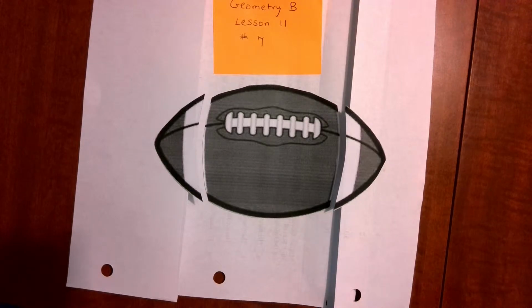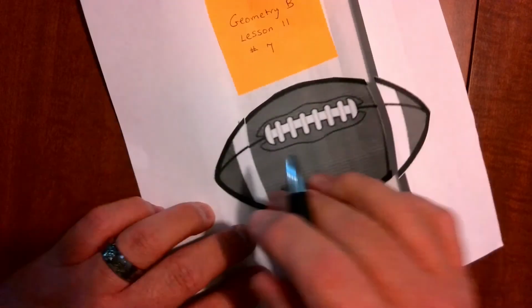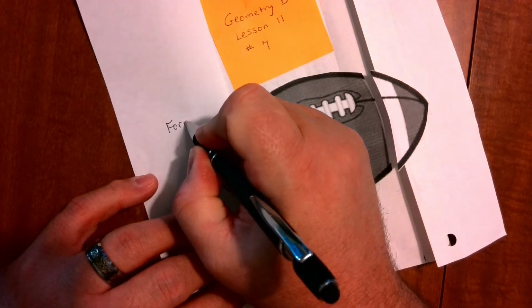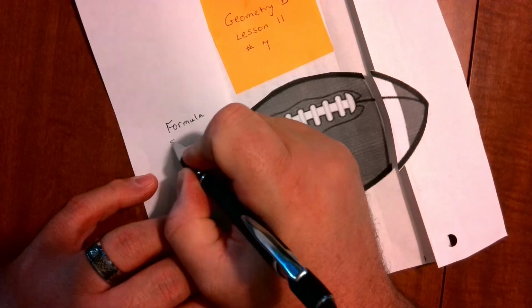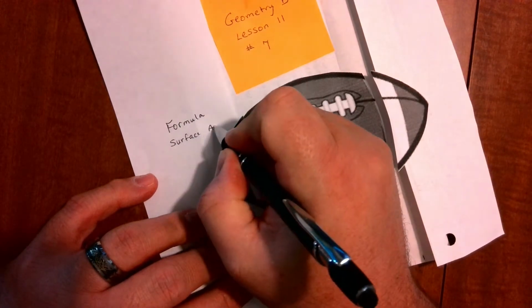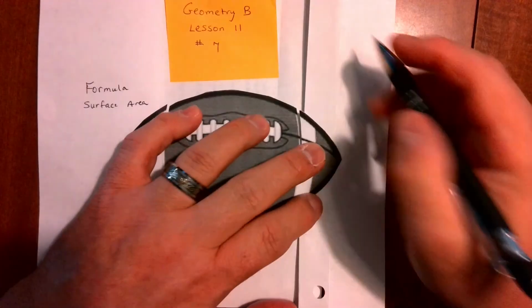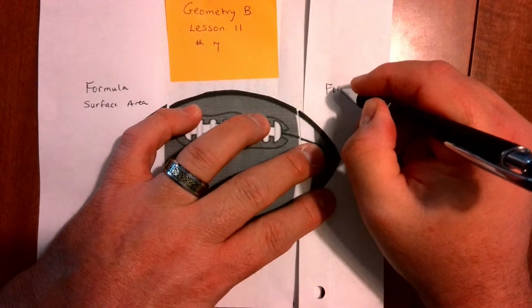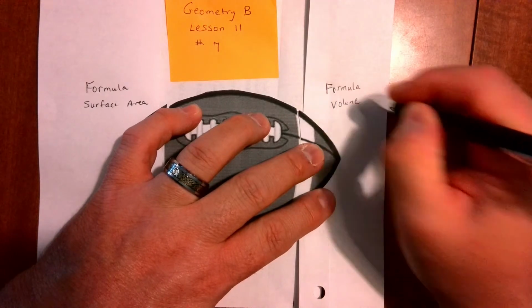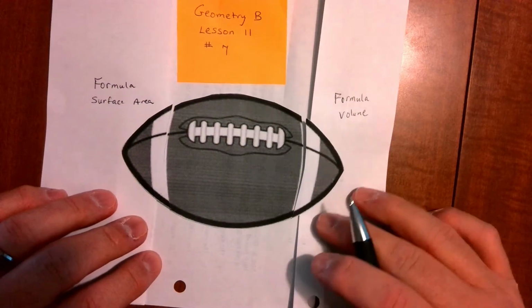You want to come up with a formula to find each. So come up with a formula for the surface area and a formula for the volume. So two things here. This is a 7-point question, so it's very important.